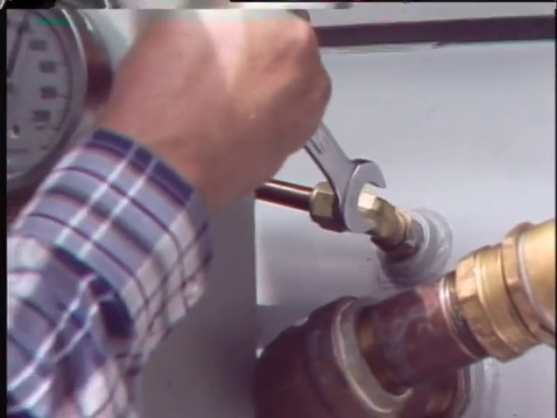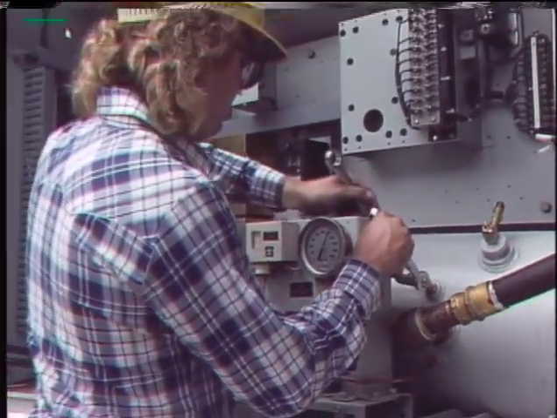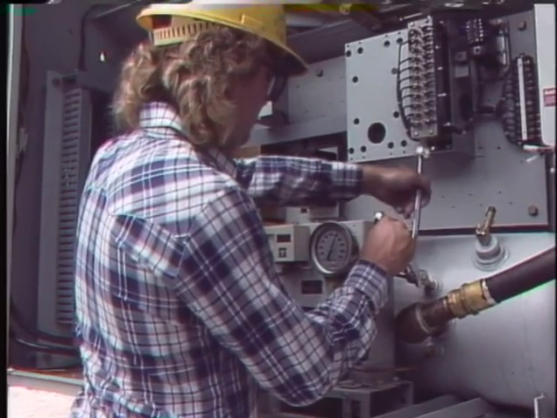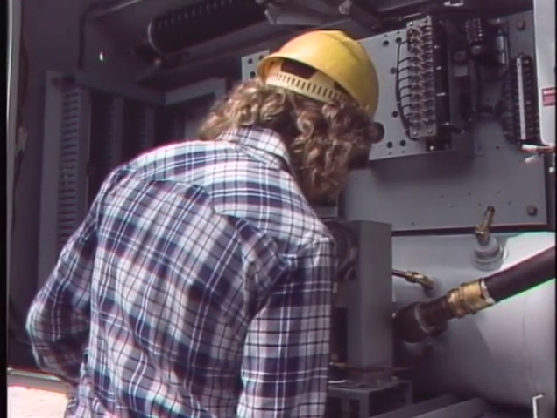To check the valve, loosen the nut that holds the supply line. Some trapped air may hiss out. If air continues to escape, the valve is faulty and should be replaced.